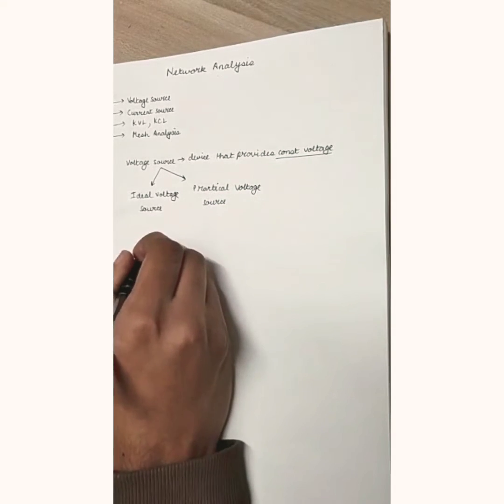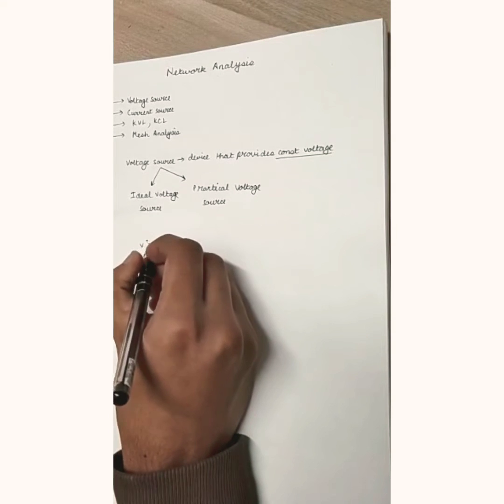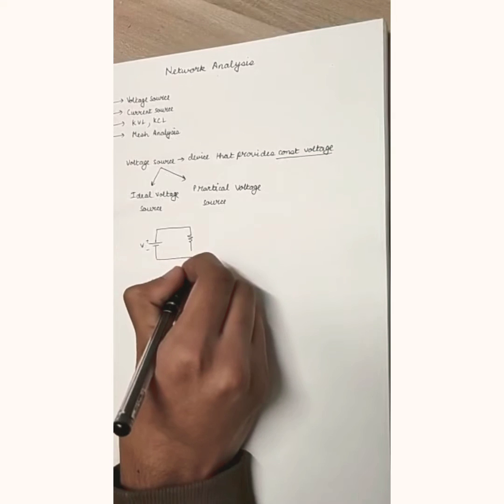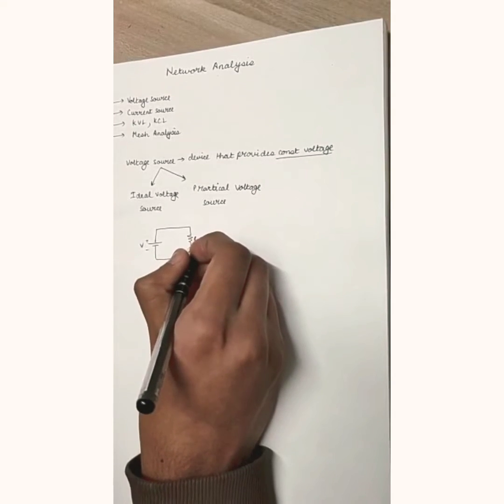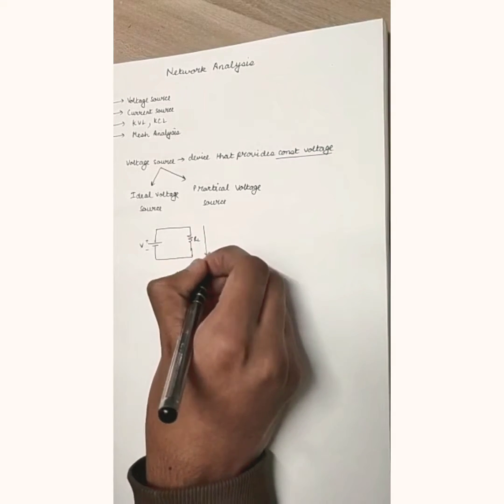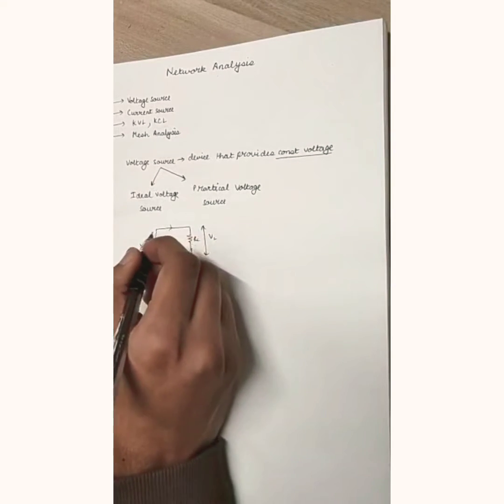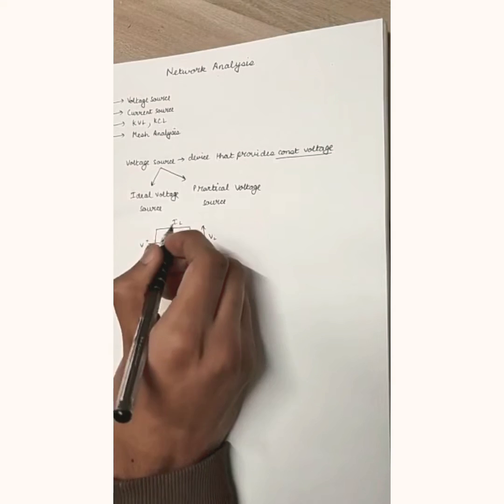Let's say there is a battery which provides a potential of V, and a resistor is connected in this circuit. Let's say the resistor is RL. Potential across RL is VL, and the current flowing through the wires is IL.